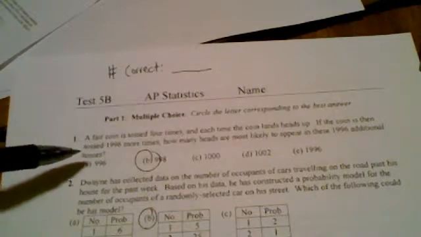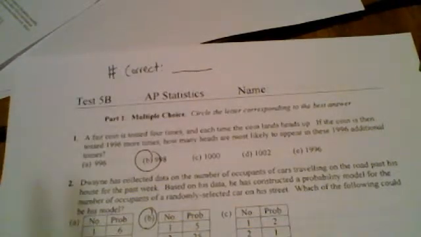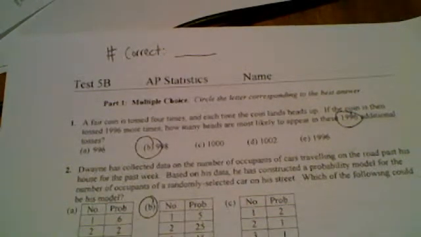A fair coin is tossed 4 times, and each time the coin lands heads up. If the coin is then tossed 1,996 more times, how many heads are most likely to appear in these 1,996 tosses? Okay, well, what you need to know is that each toss is independent of the other, which means it doesn't affect the other. If you get 100 tails in a row, still a 50% chance of heads the next time.